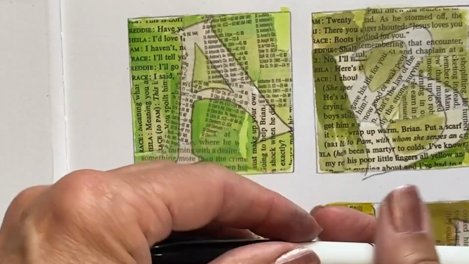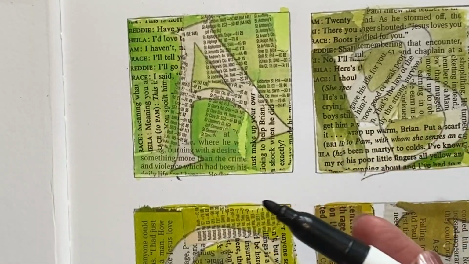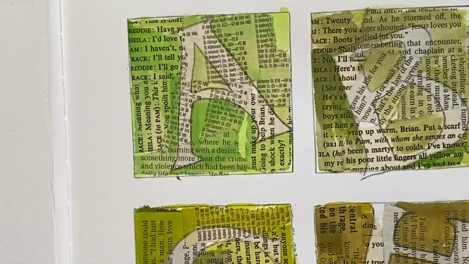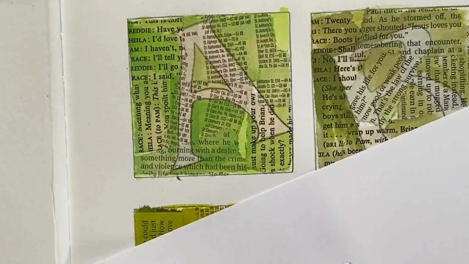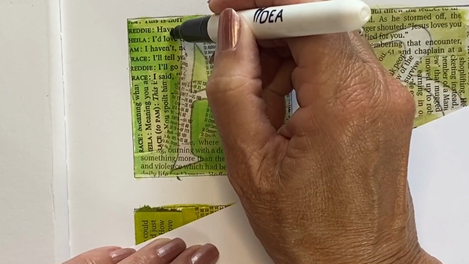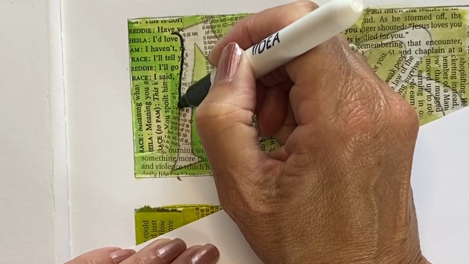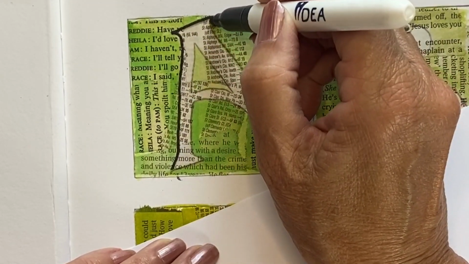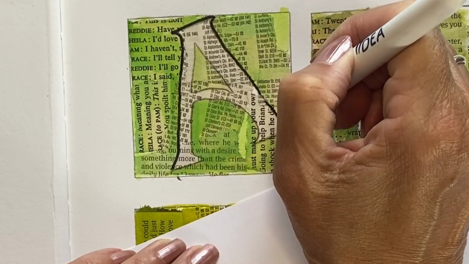I'm just going to use a marker pen. You could use a Sharpie or a black felt tip pen or something like that. You know, it doesn't need to be anything fancy at all. And what we're going to do is start off by going around the outline, quite carefully.